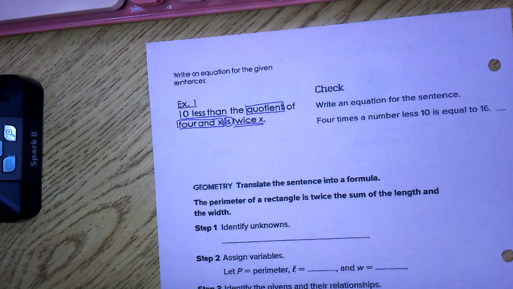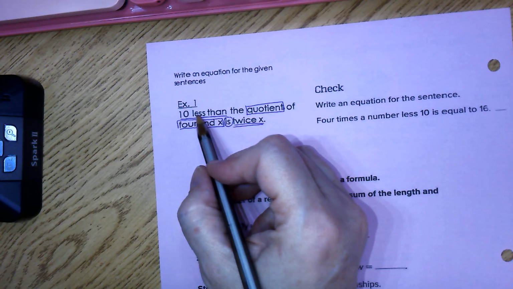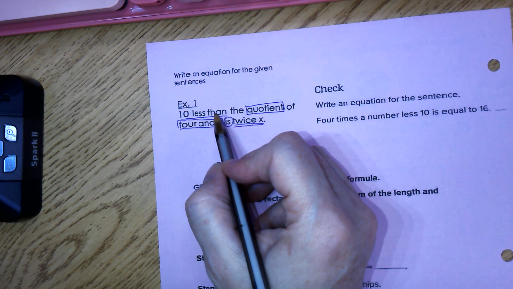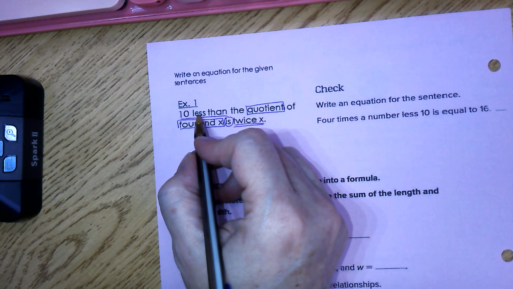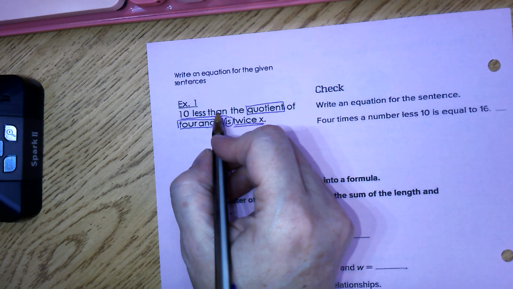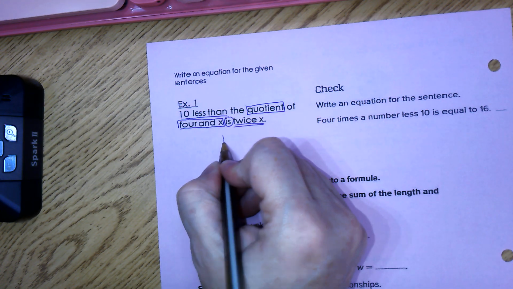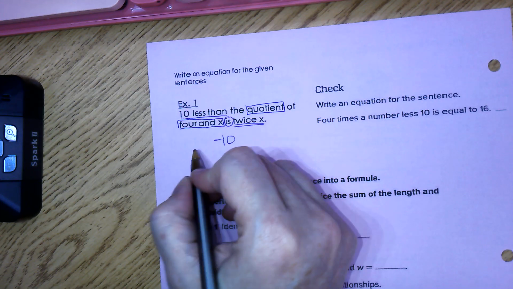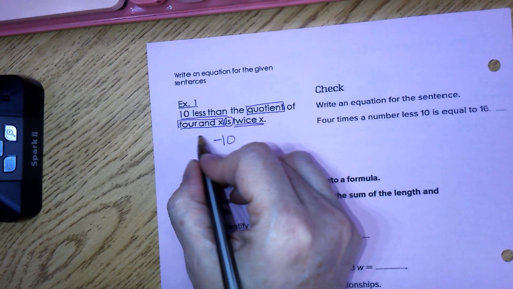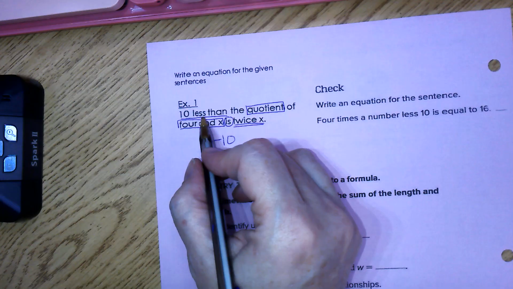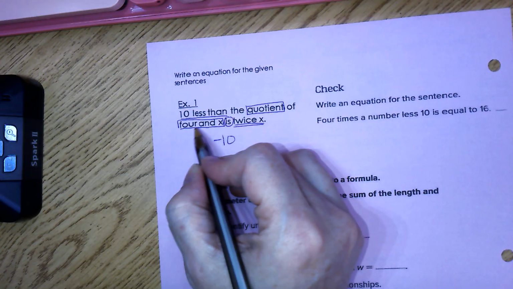On the front of your notes, it said reverse. Under reverse, this is one of those times where you reverse it because it's less than. It has to be less than something. Less means subtraction. So 10 less than, and whatever it's less than is going to go right here in front because it must be less than something.